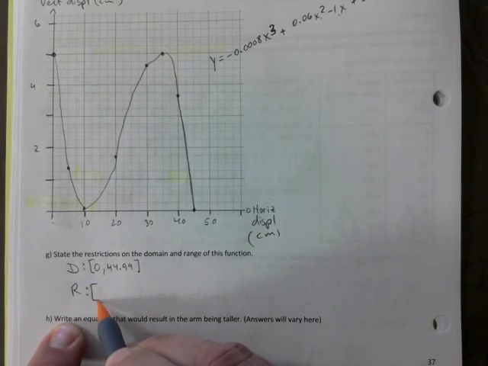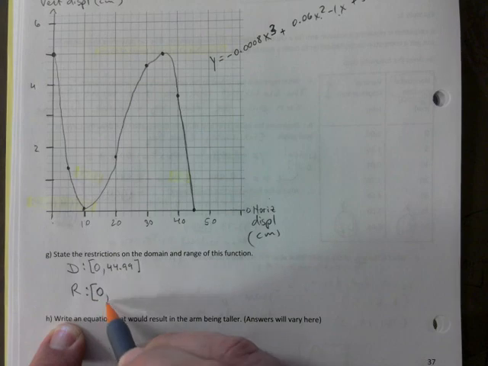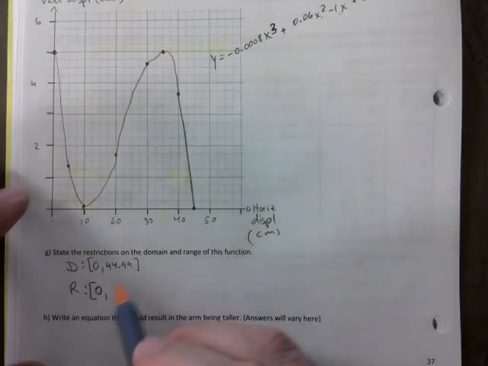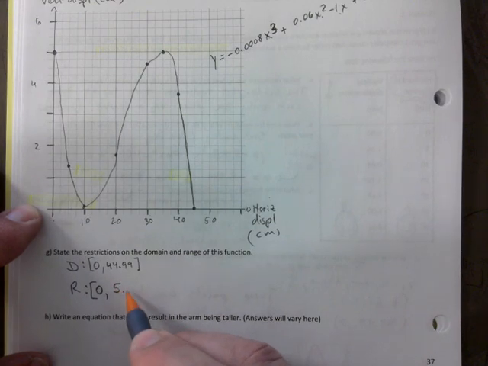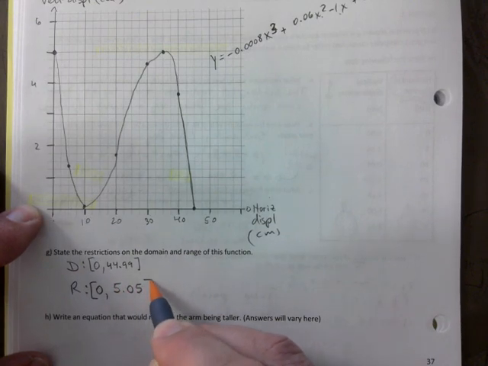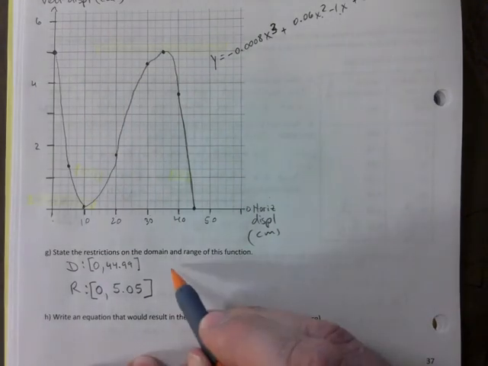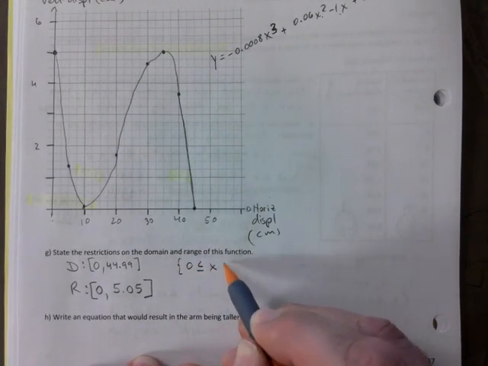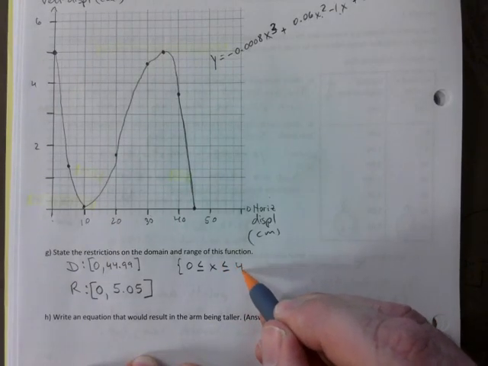For the range, I do get to 0. I do touch, I found the x-intercepts. And I go as high as 5.05. There we go. If you like set notation, in this case, you can use x and y.